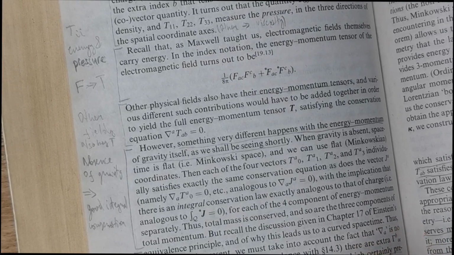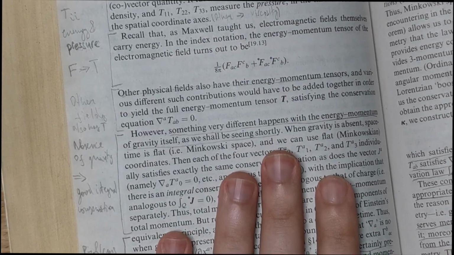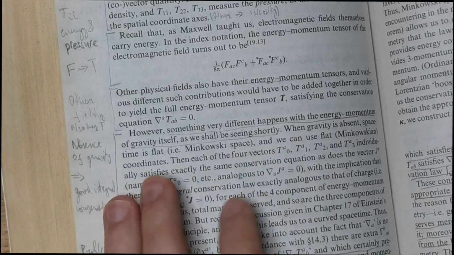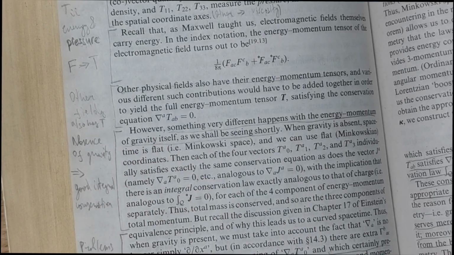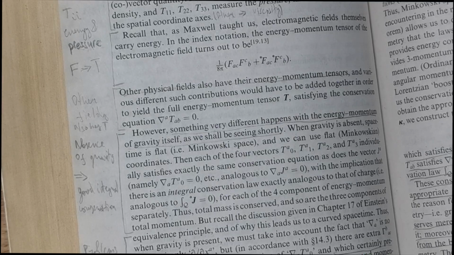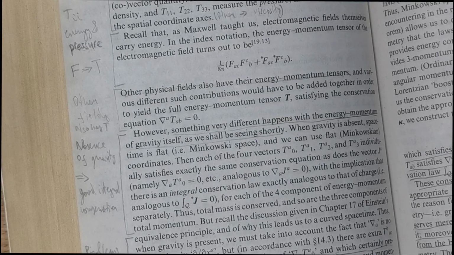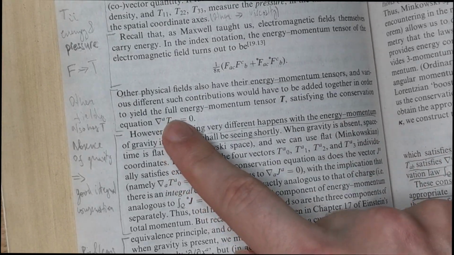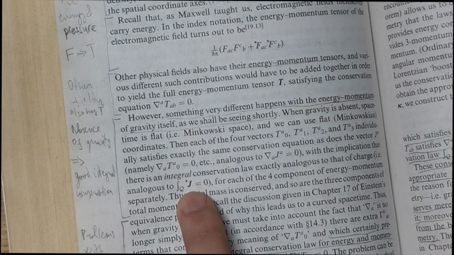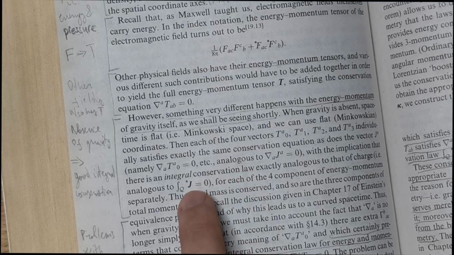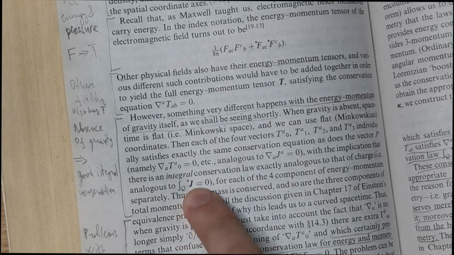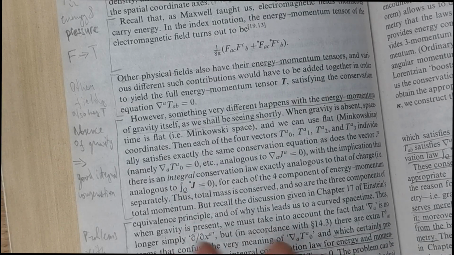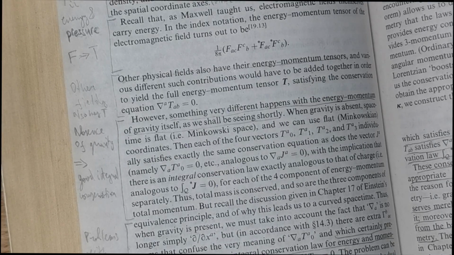Basically, the second half of 19.5 is about the problem with the energy momentum tensor of gravity itself. In the presence of gravity, we have a curved Minkowski space with curvature, and the conservation equation will not guarantee us the integral conservation law, as we have seen in the previous subchapter. That is, the sum of the currents and charges is conserved, or not changed, in time.